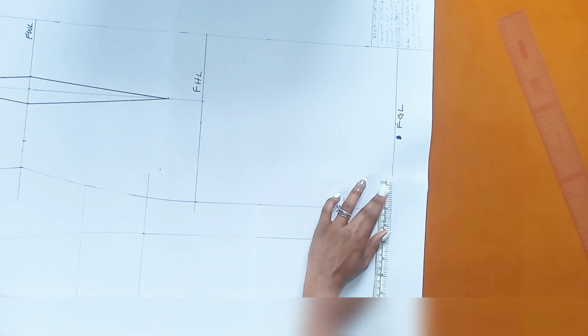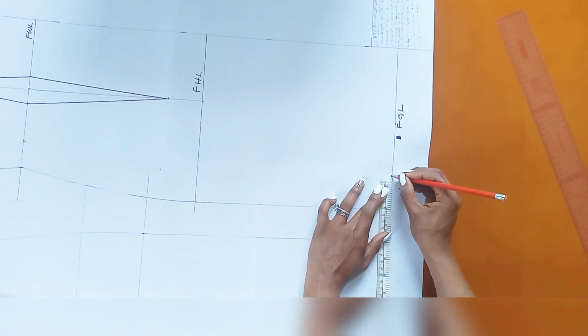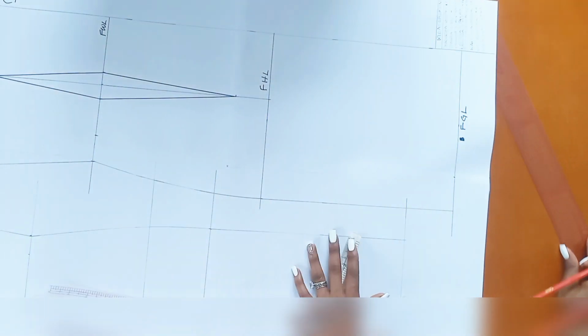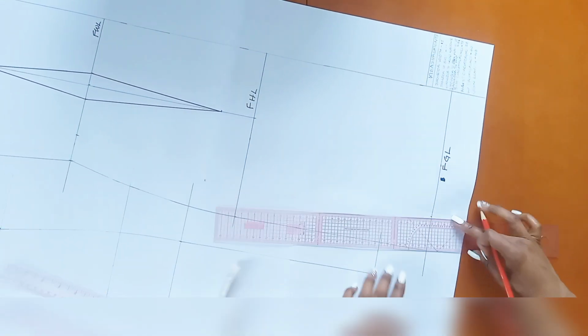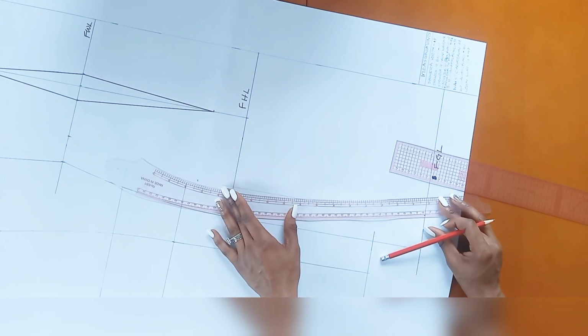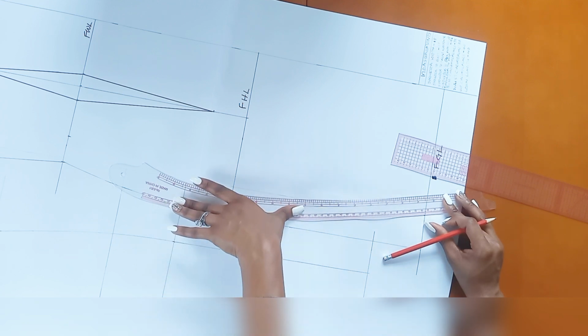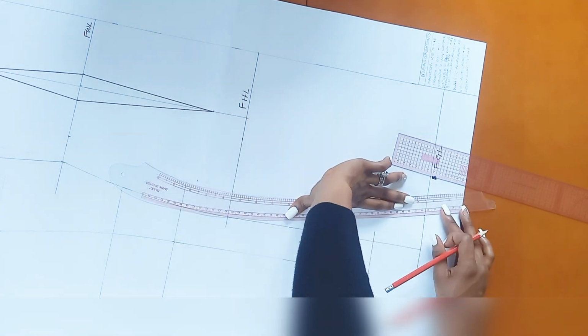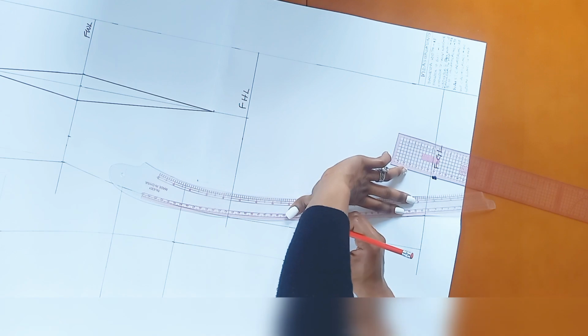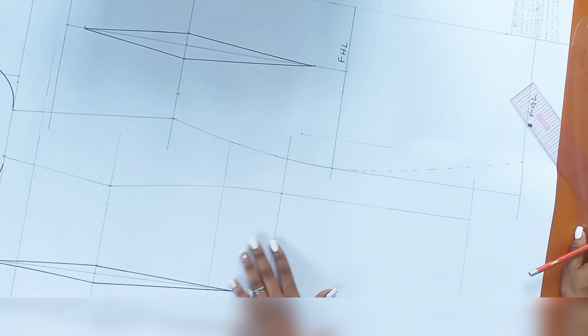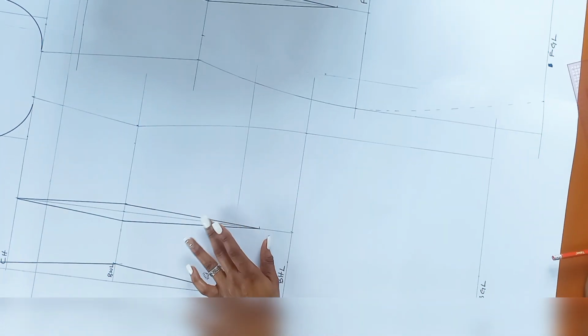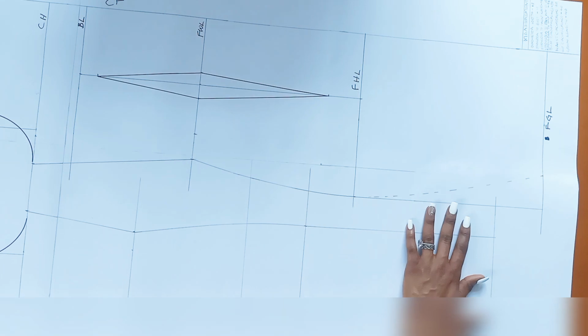So you can come in here by 2 inches, mark that here, and then connect it back. So that's what you could do if you're trying to achieve a pencil gown. So basically this is our pattern. This is the back side of our pattern, and this is the front side.